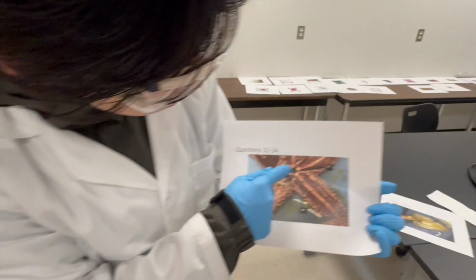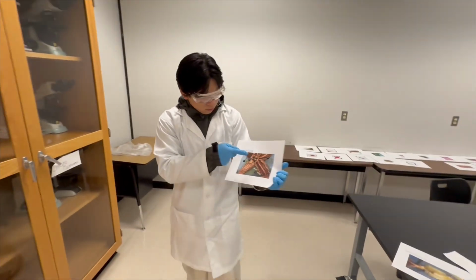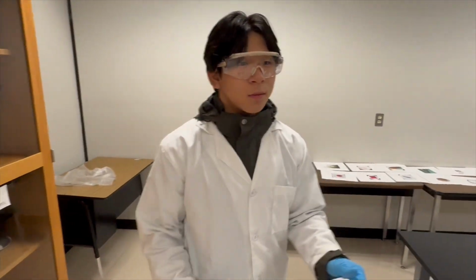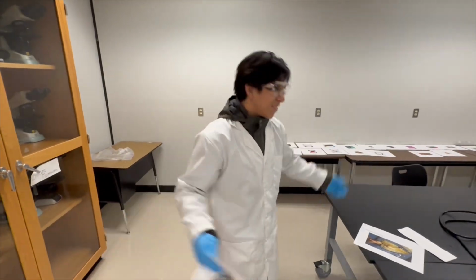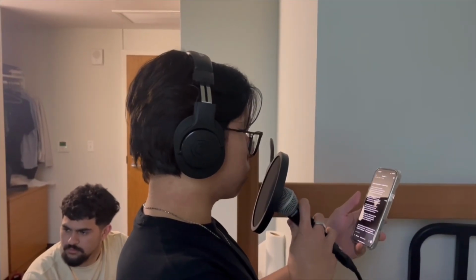Madreporite right where the sea comes in. Stone canal drops down, then begin. Ring canal sitting in the center disc. Radial canal slides out like a wrist. Ampullae squeeze, tube feet stretch, just on the floor, grip like nets.